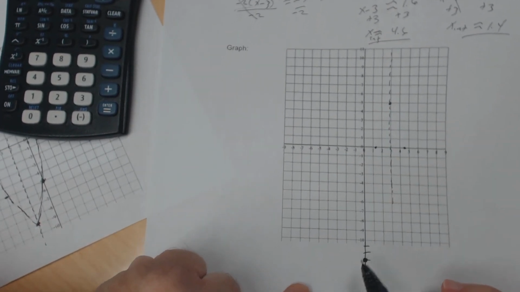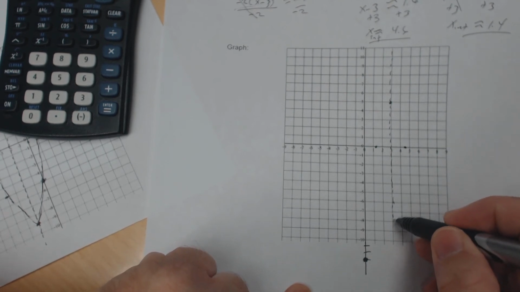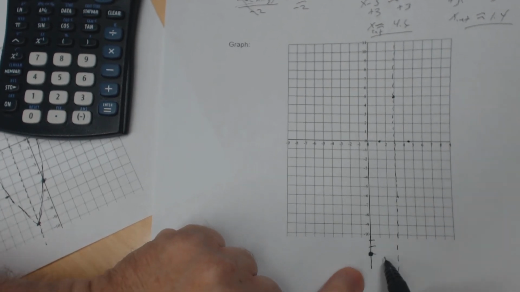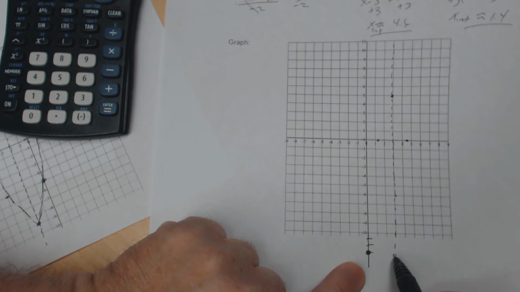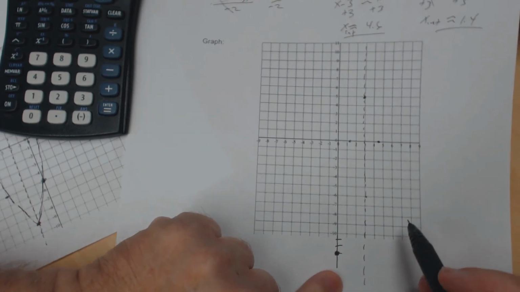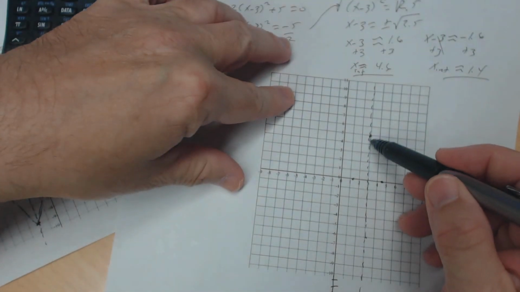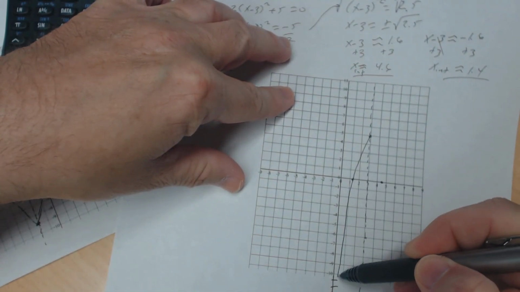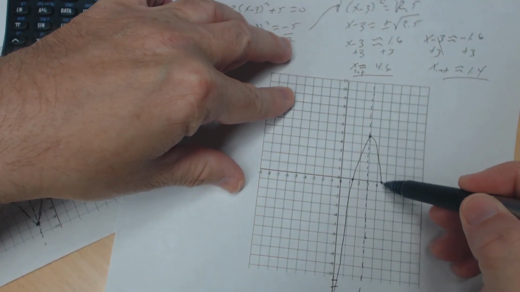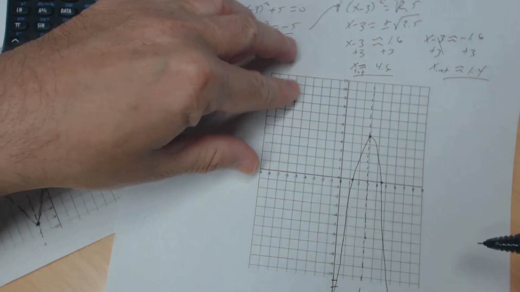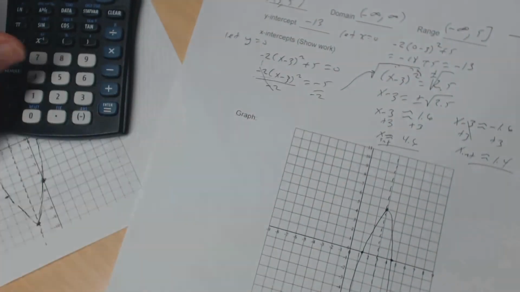So here's 4 points, you need one more. So if you look at this, the y-intercept is 3 units from the axis of symmetry, so I'm going to go 3 units this way. 1, 2, 3. And then you just graph. And this is it. So there's the graph. Alright, so that's going to take care of this one.